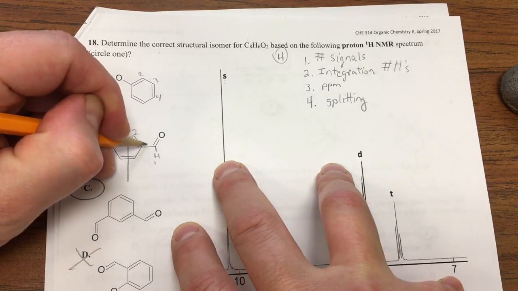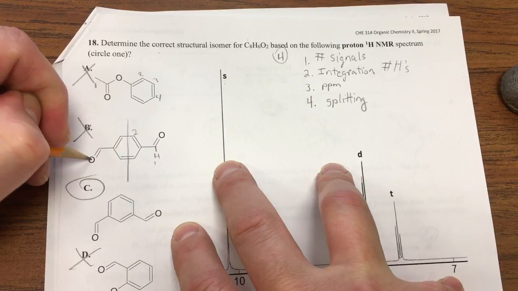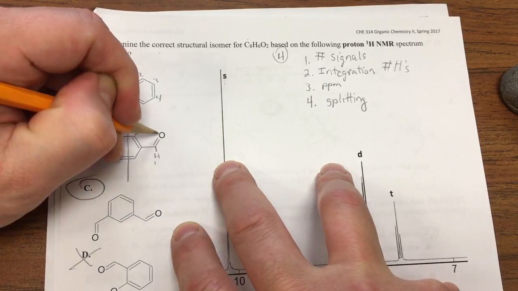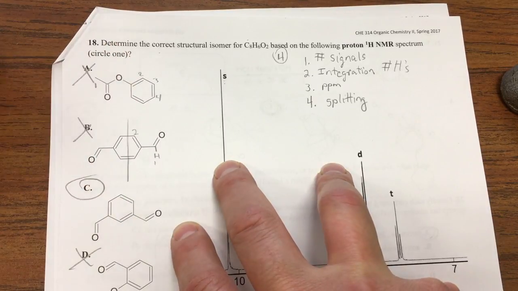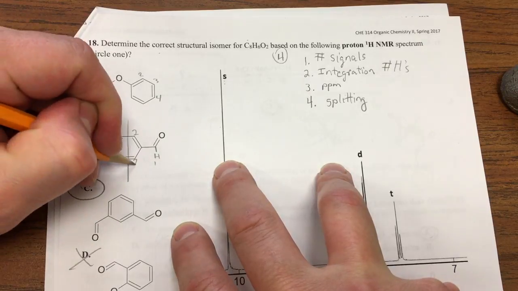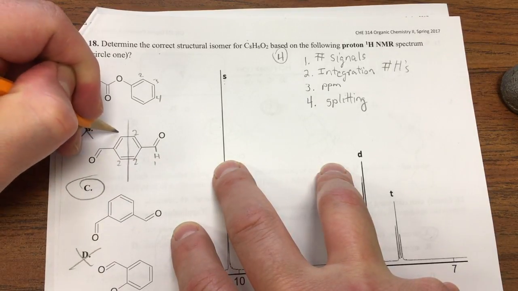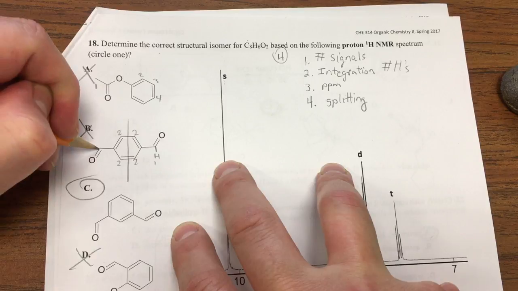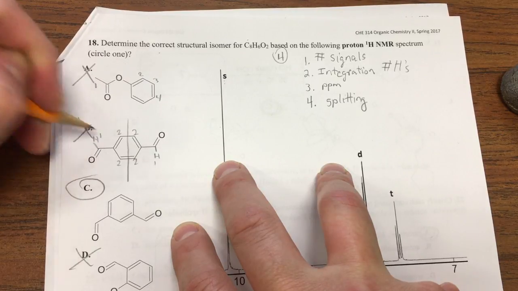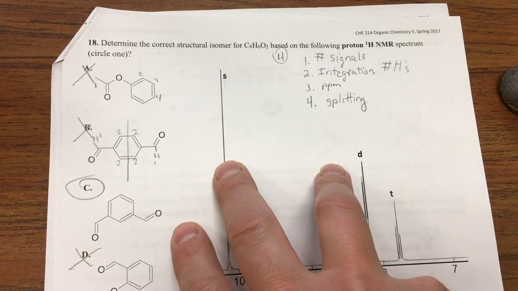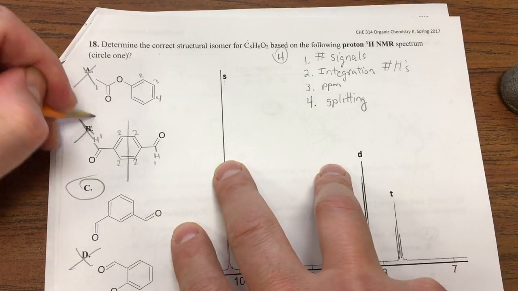There's free rotation around these single bonds, so this oxygen can freely move around, and this oxygen can freely move around. So this whole ring is going to be 2, and the aldehyde is another 1. So only 2 signals with that. We can eliminate that one at this point.